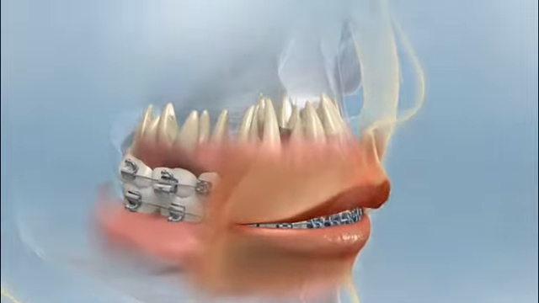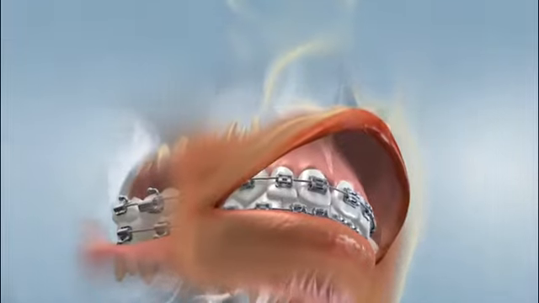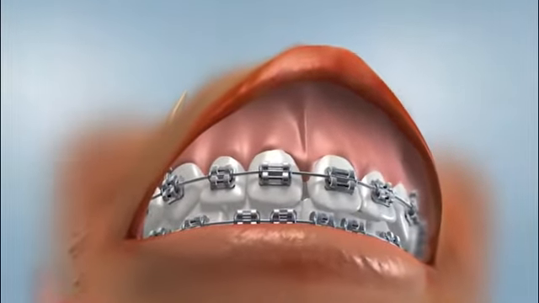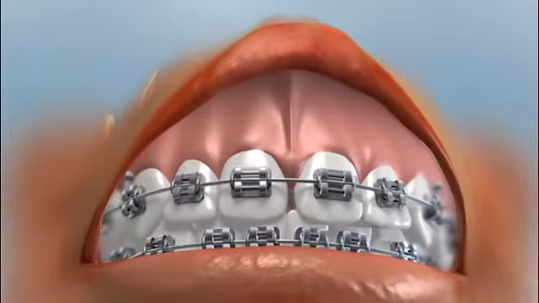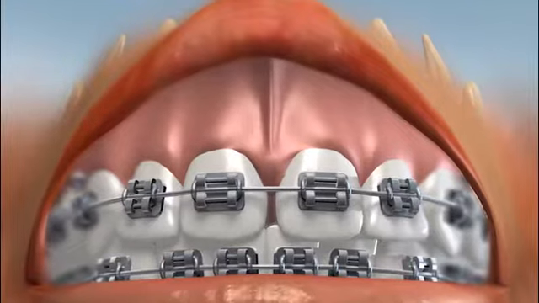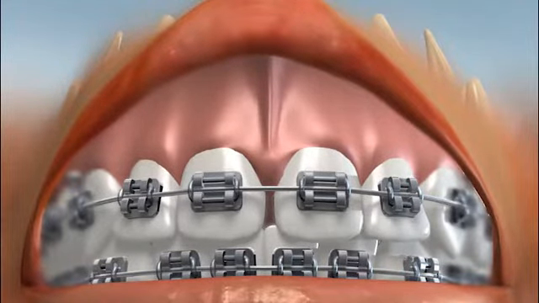The labial frenum is located between the two front teeth. It connects the upper lip to the maxilla or upper jaw. When this frenum is too large, it may interfere with the orthodontist's ability to move the teeth into alignment. In some cases, an untreated labial frenum may result in other problems, such as the resorption or dissolving of the bone in this area of the mouth.